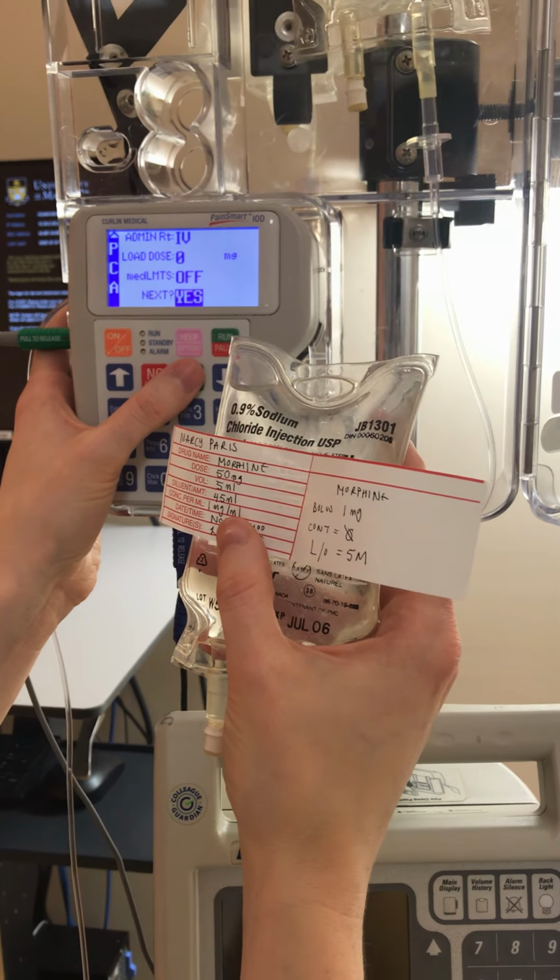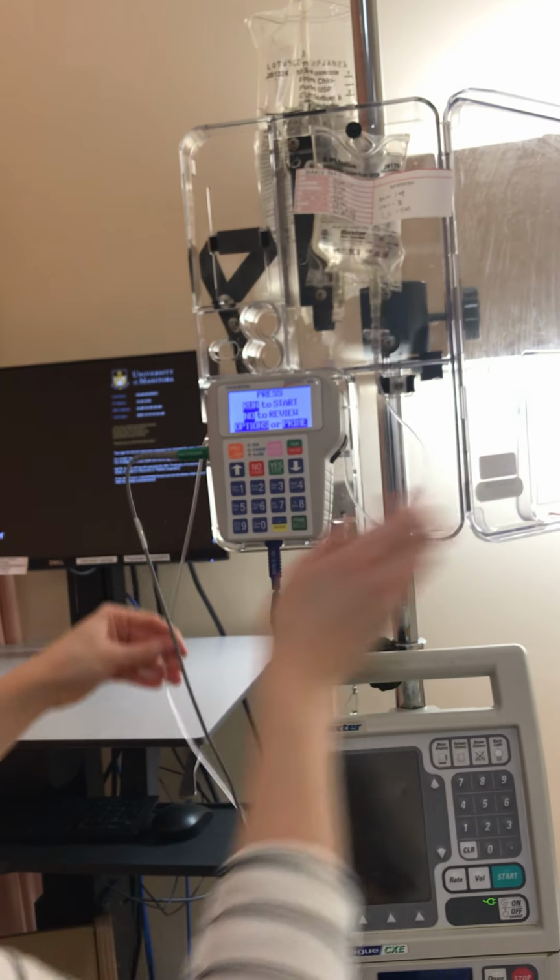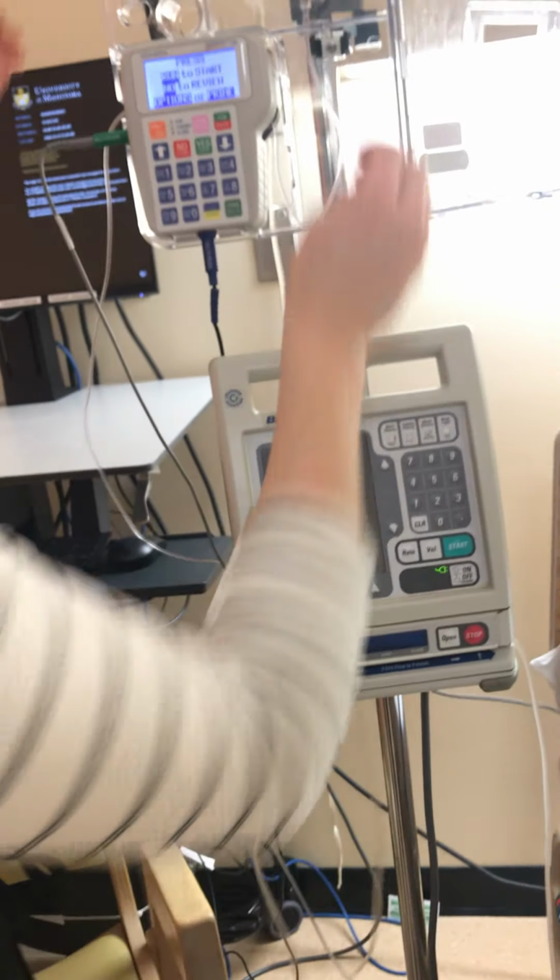Excellent. Can I hand this to you? You can just throw that out. That's an empty bag. Okay, so maintaining the sterility of both of these, I'm going to spike the bag. Okay, excellent. And I'm going to make sure this is good.